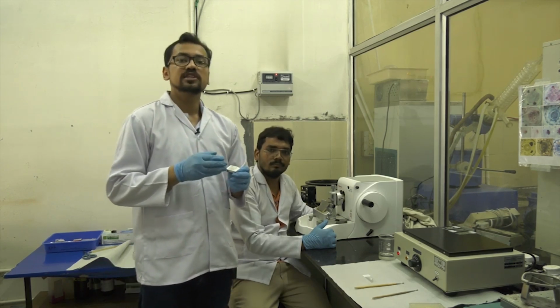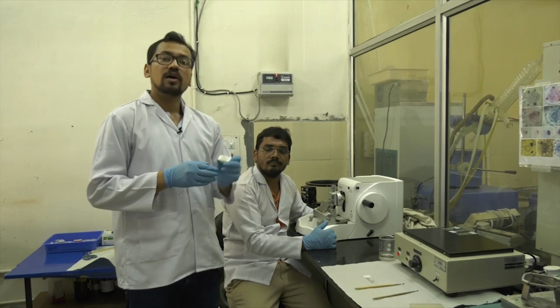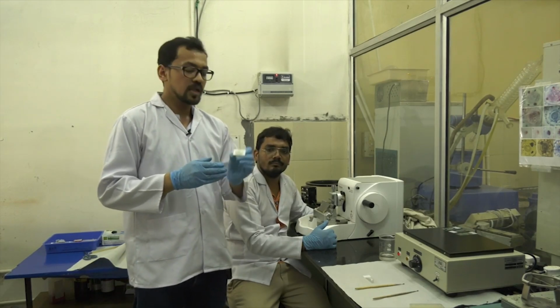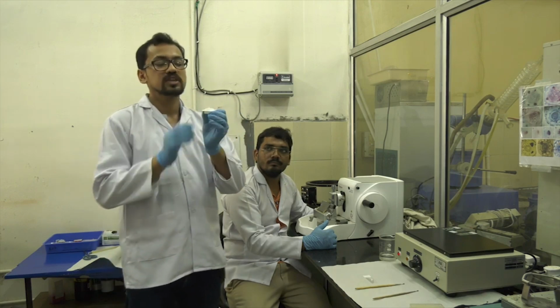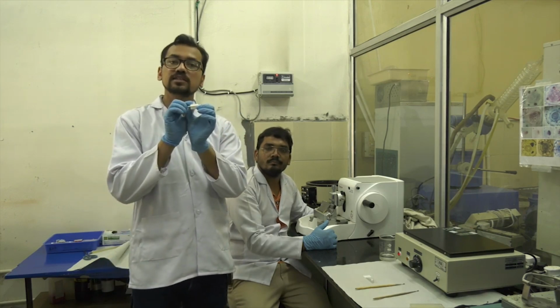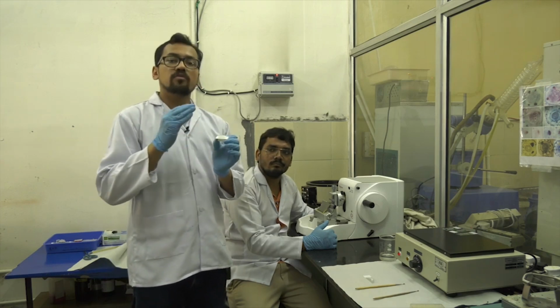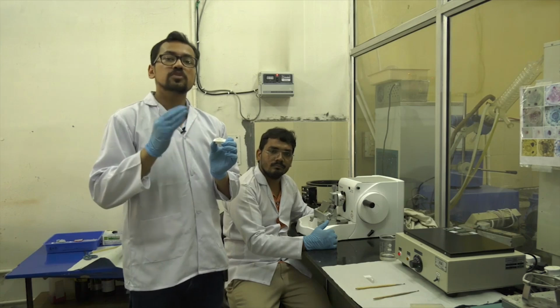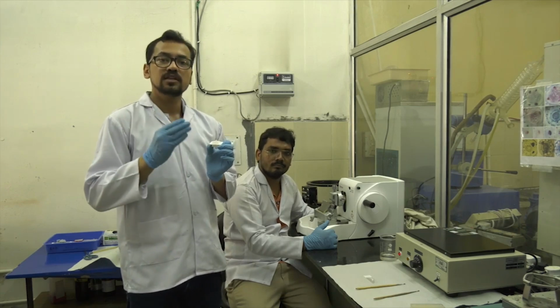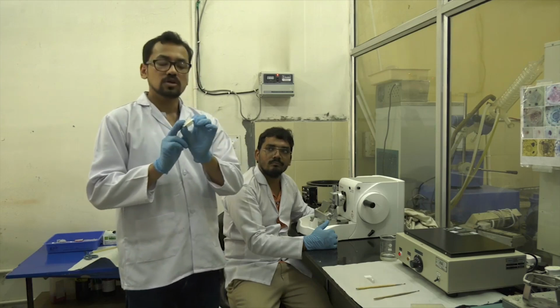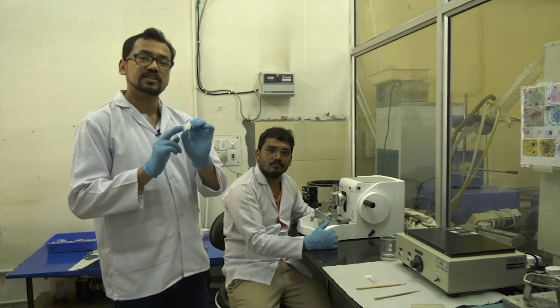The method is called in situ hybridization. So I'll show you how we prepare the sections or the tissue for in situ hybridization. This is a wax block which has a stem base of the rice embedded in it. So we have taken the stem base of the rice, gone through the steps of dehydration, then through xylene series, and finally into the wax. These wax blocks are then used for sectioning.